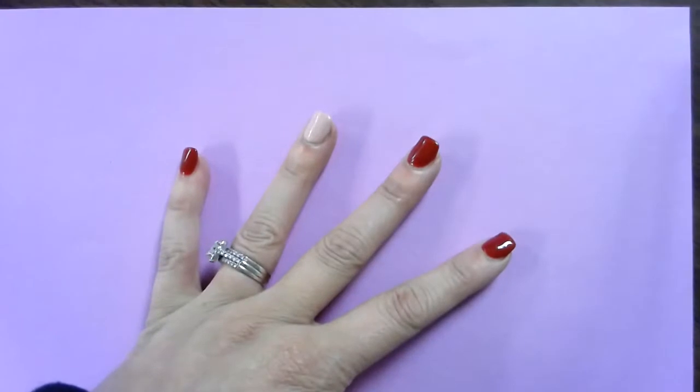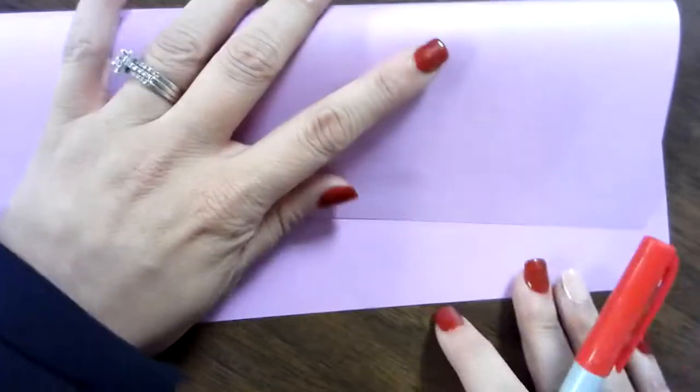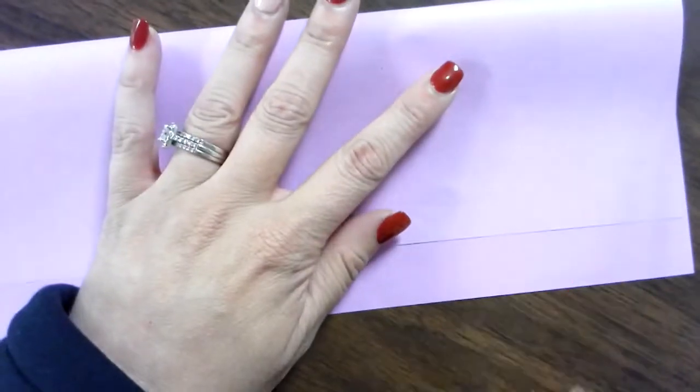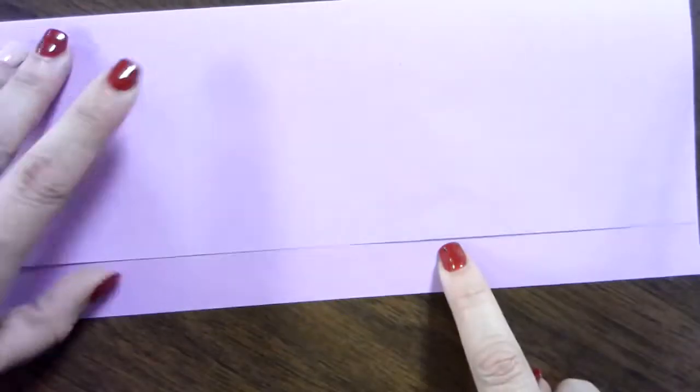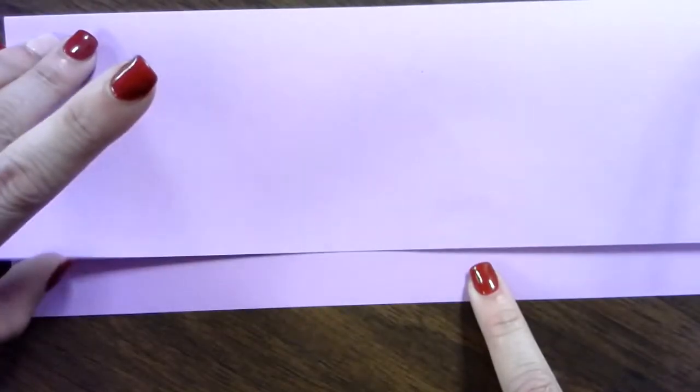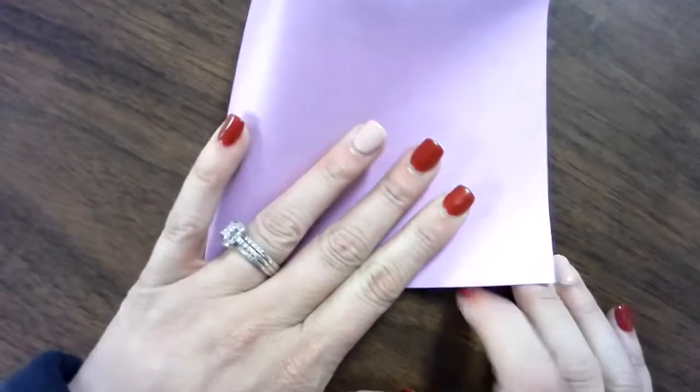So if you will please go to your purple paper first. You are going to take your paper and turn it sideways. So this is normal. Turn it sideways. Okay. You are going to fold that paper down, leaving about a half an inch at the bottom. Don't fold it all the way, okay? We are then going to fold it in half like this over.